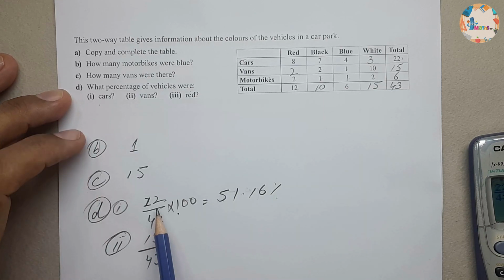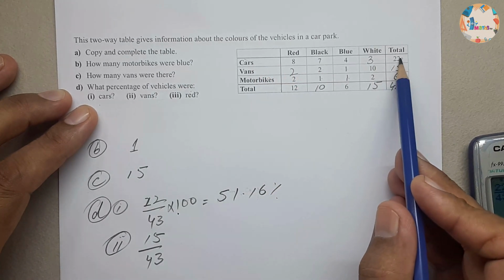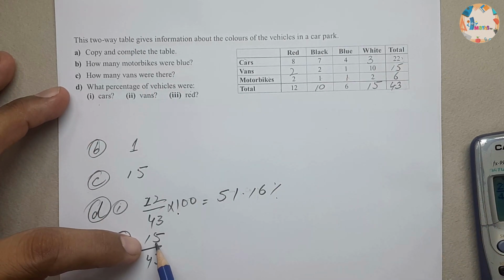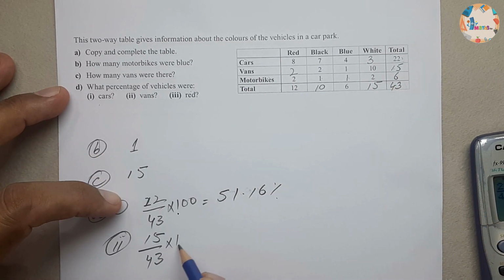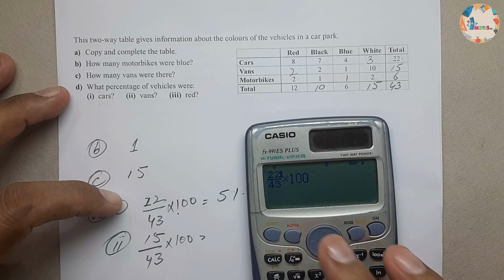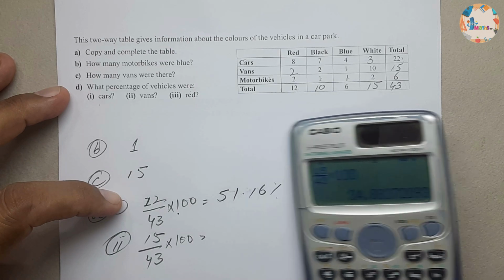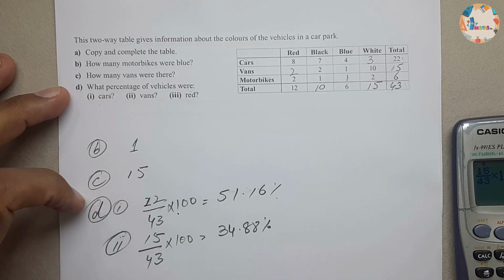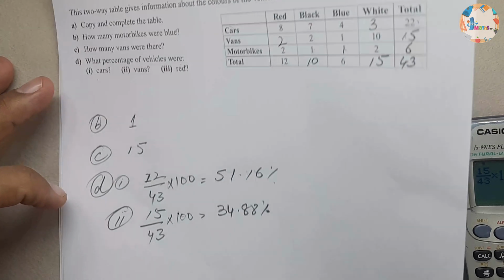51.16%. They are asking the percentage of vehicles that were cars. So if we check, cars are this one, 22 out of total, which is 43. So this will be the percentage. Then they are asking second part, vans are 15 out of 43. We can change this 22 by 15, so we'll get this percentage, and this will be 34.88%.